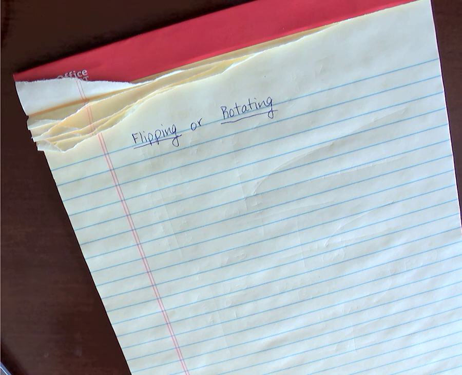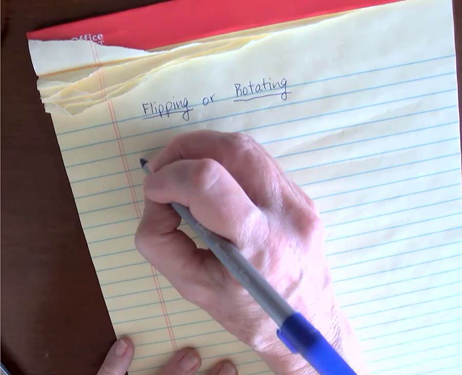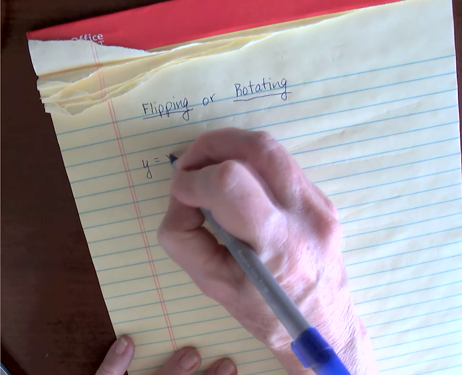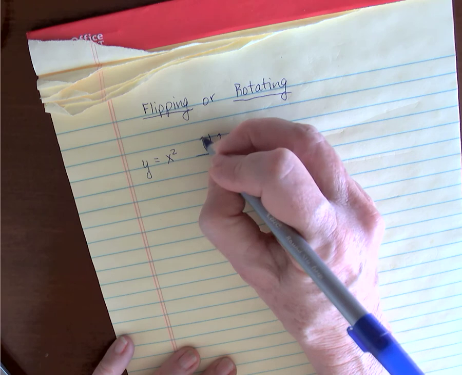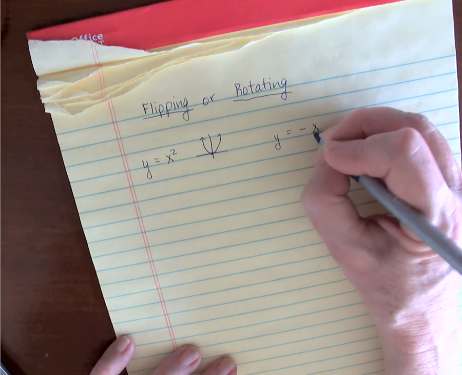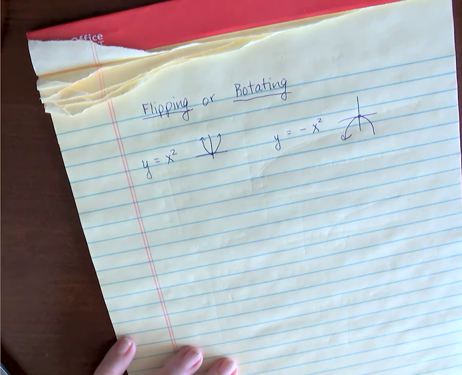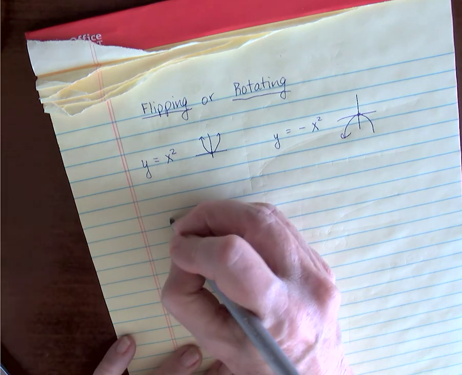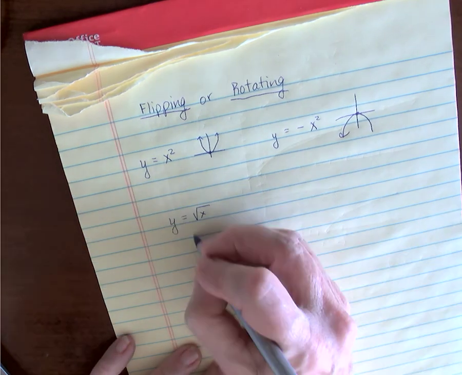Okay, so now we're going to talk about something that, in fact, we haven't spoken about really, although we've spoken about it a little bit, right? You know that if you have y is equal to x squared, every one of you knows that that's a parabola. And if we have a negative in front of it, we talked about how that's a parabola, but it opens down. And we're going to do the same thing over here. If you have y is equal to square root of x, you know what it looks like.